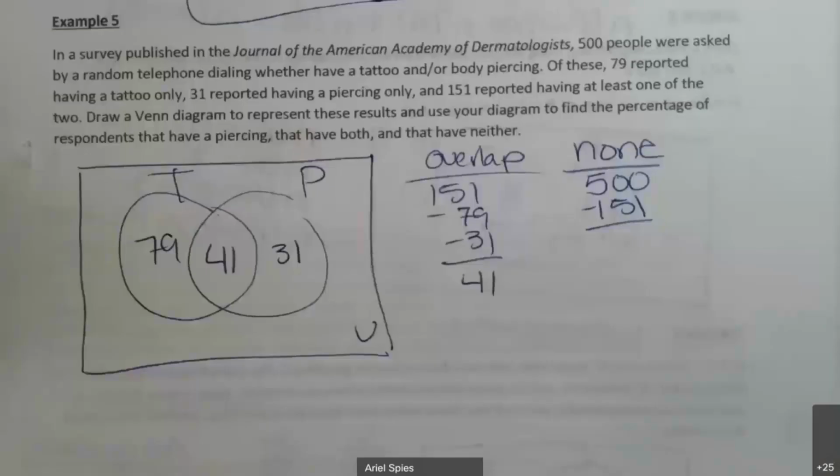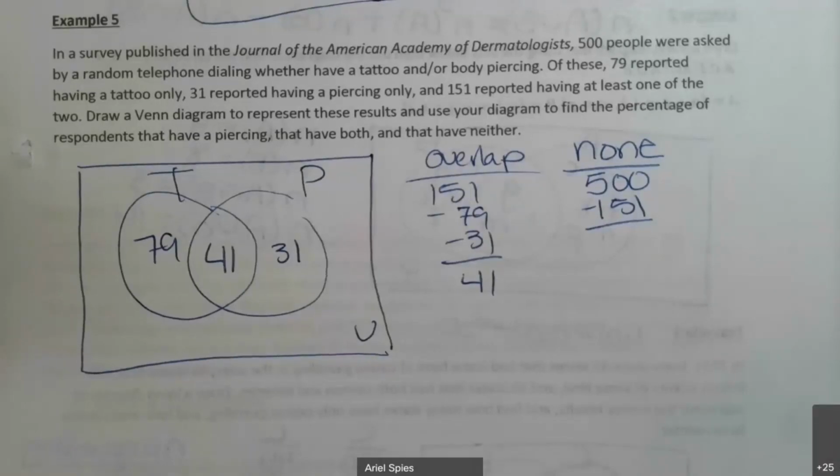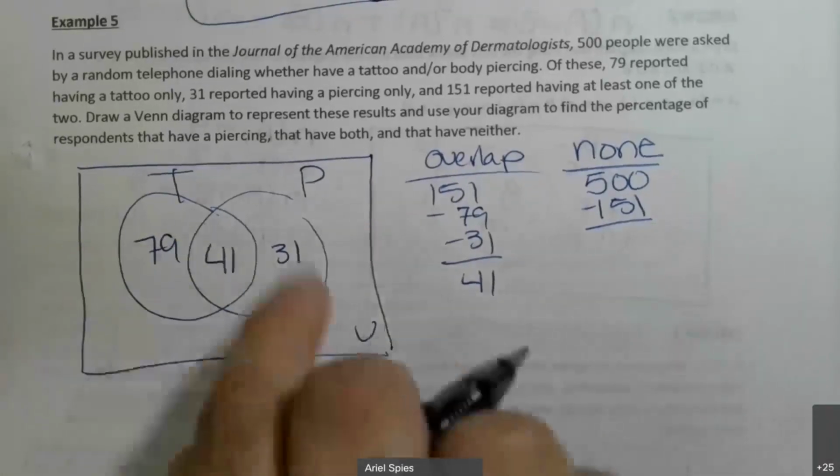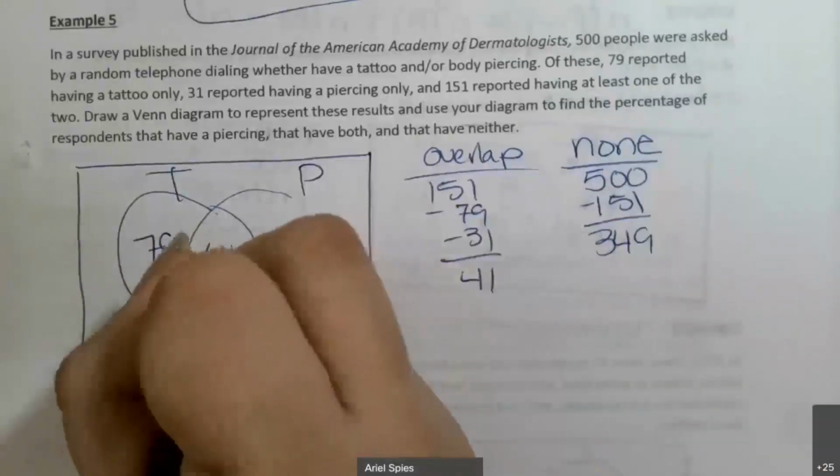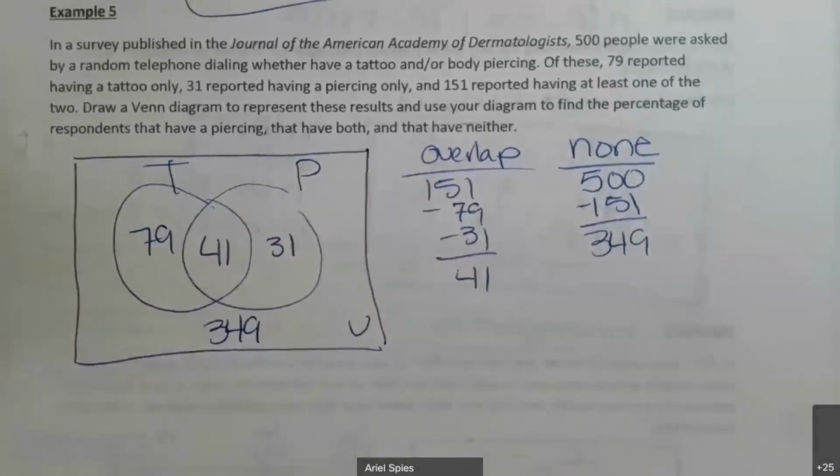Would that one be 500 minus the 151? Yeah. And the reason we can use the 151 here is because the 151 is the number of people who have at least one of the two. So it counts everybody in those two circles already. Okay. 349. Questions on filling out this Venn diagram?